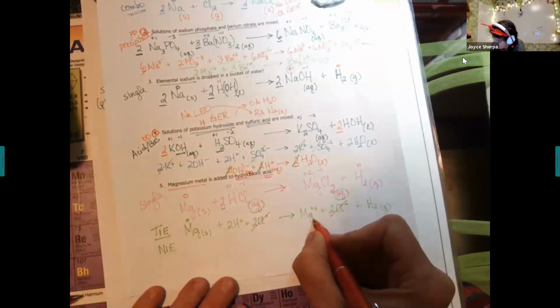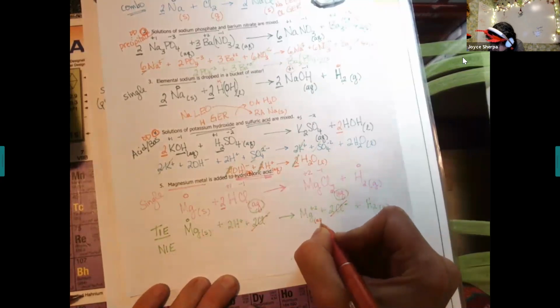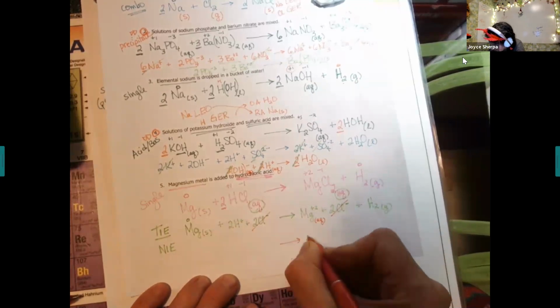Why does the magnesium not cancel? Because I see a magnesium here and then I see a magnesium there. One is solid and one is aqueous. So that's why, if it helps you, write aqueous; a solid and an aqueous don't cancel out. On the next step, definitely show it.